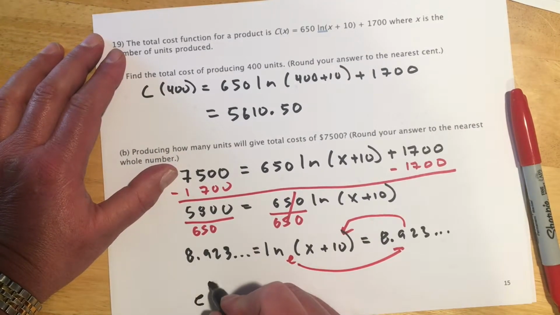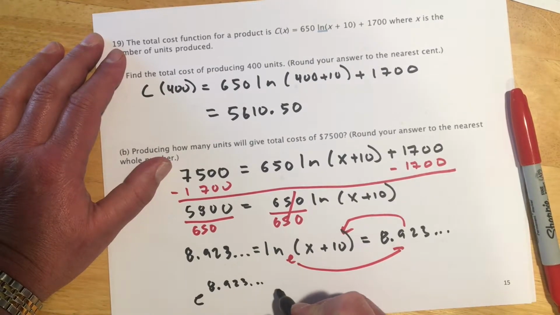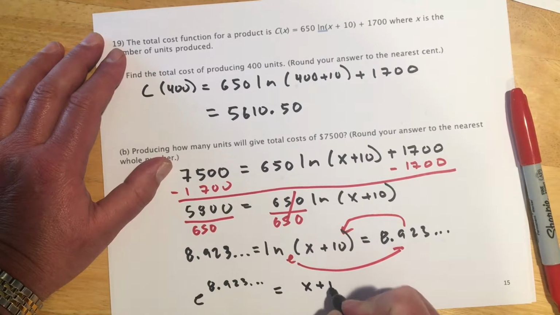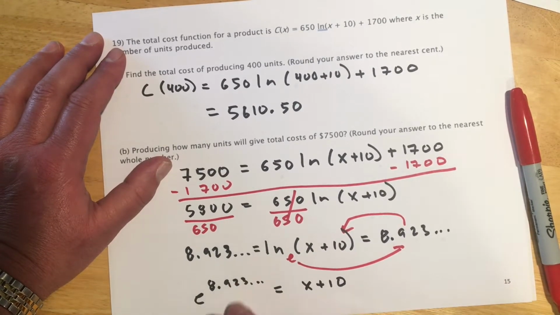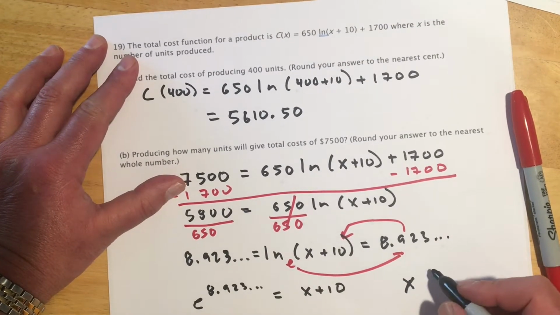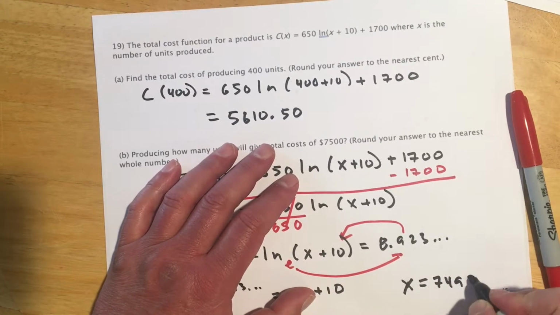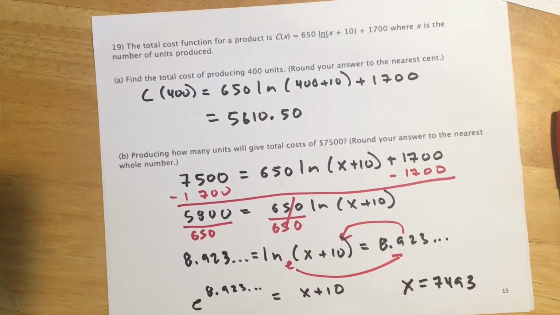So writing in exponential form, I would just have this on my calculator and go e raised to second function, that answer. And that equals x plus 10. And then once I had that on the calculator, I'd go minus 10. And when I did that, I got x equals 7493 to the nearest unit.